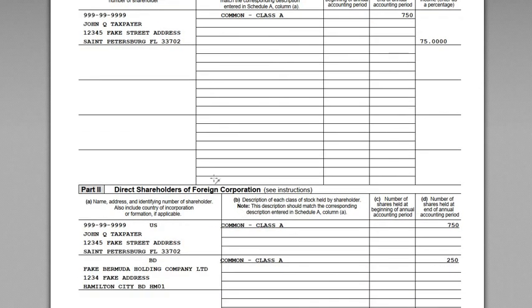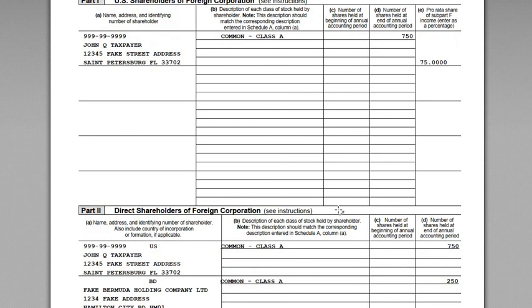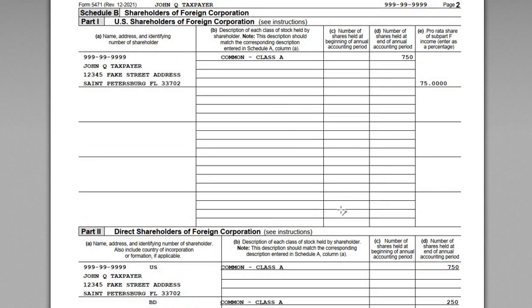And we would do the same thing. We would have her name, her address. We would list out that she owns common stock, Class A, the number of shares at the beginning of the year, number of shares at the end of the year, and then her allocation of whatever that Subpart F income is. Right, and so that's how this schedule would modify a little differently.